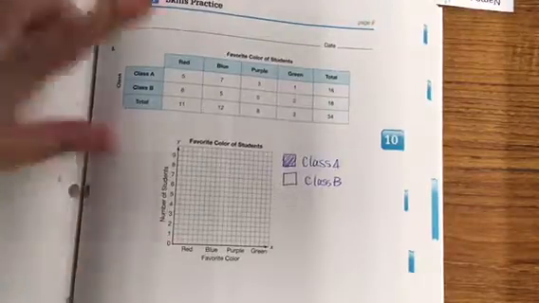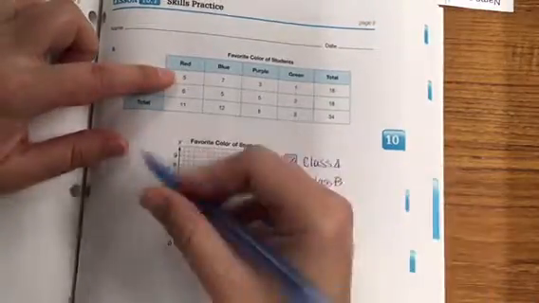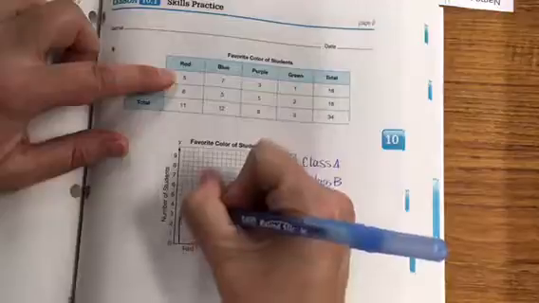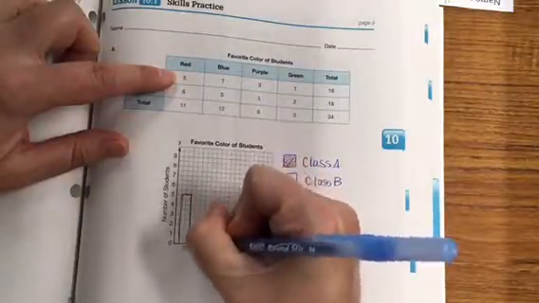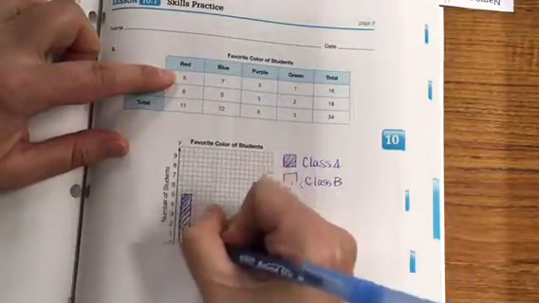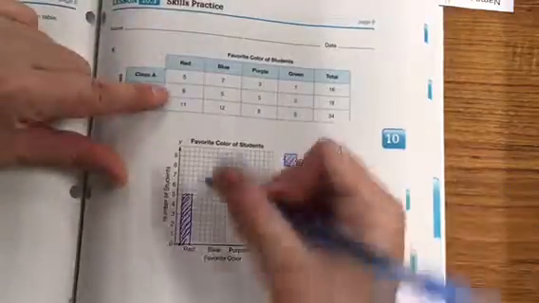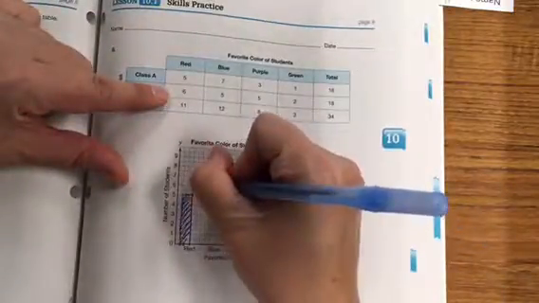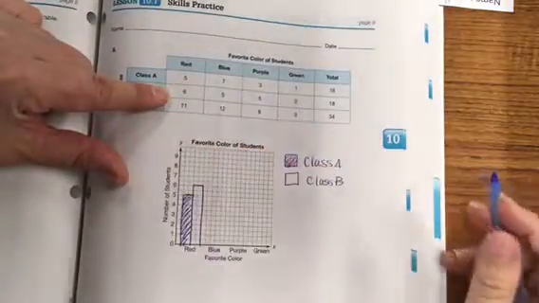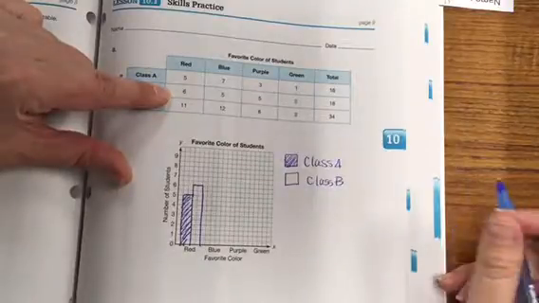So red. Red class A was 5. So I'm going to go up to 5, make a rectangle, go back down, and that's the one I was filling in. And the next one, class B, was 6, so I go up to 6. And then I'm just going to leave it blank because that's what I said I was going to do. Does this make sense? Yeah.